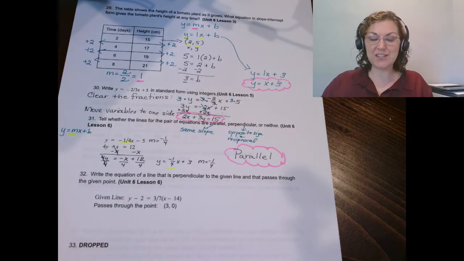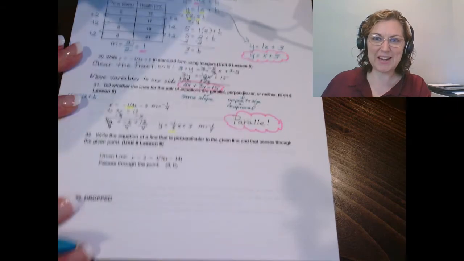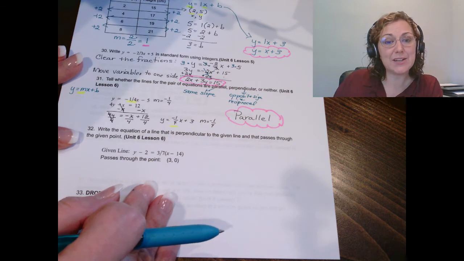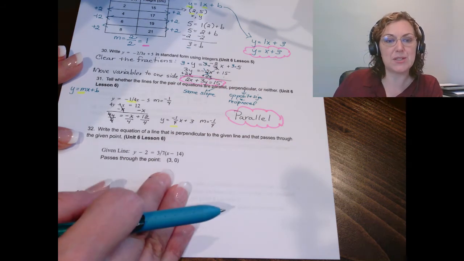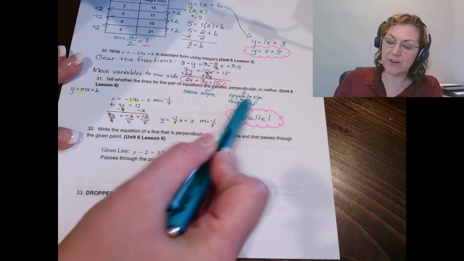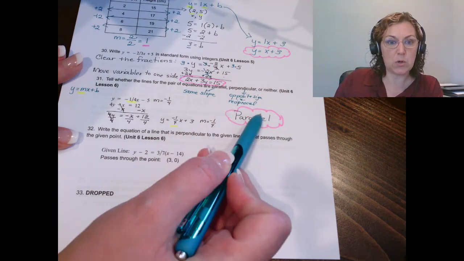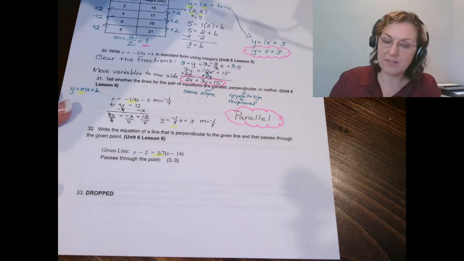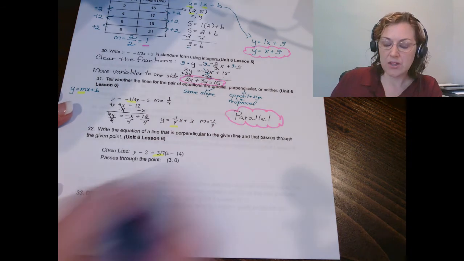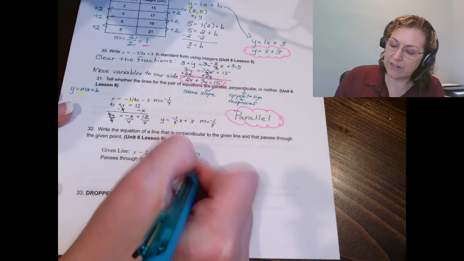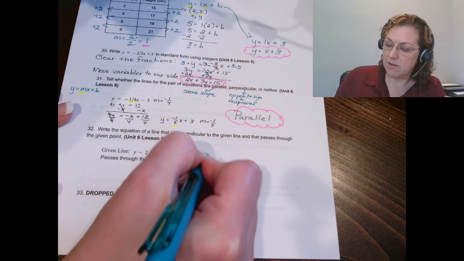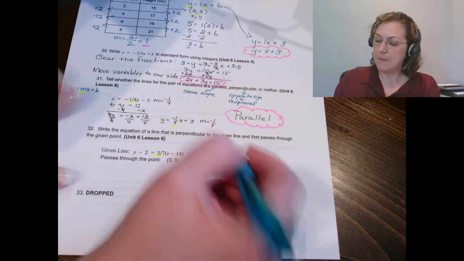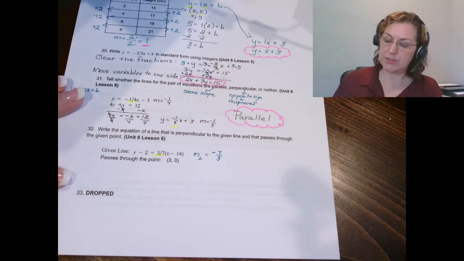Okay, let's move on to question 32 then. We're making our way there. 32 says, write an equation of a line that's perpendicular to the given line and passes through this point. So friends, remember, perpendicular has opposite signs and reciprocal. So looking at this equation, I want you to see that slope right there, 3/7. So my slope for a perpendicular line is going to be opposite signs, so it's going to be negative, and I'm going to flip 3/7. I'll make that 7/3.